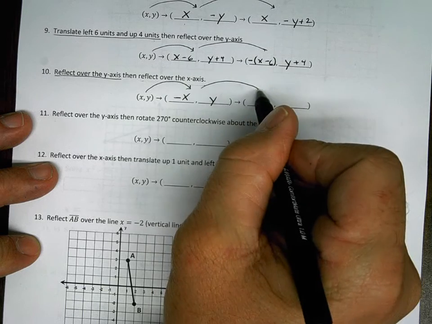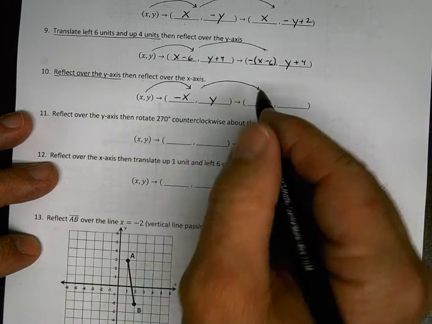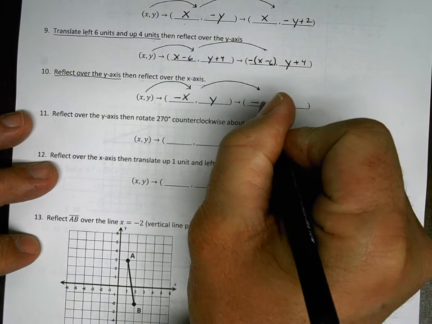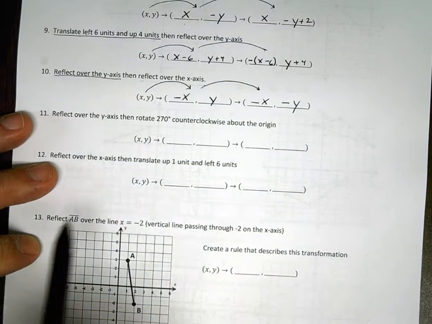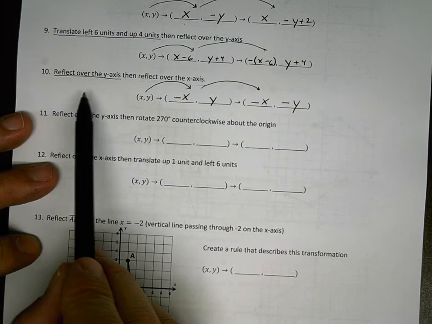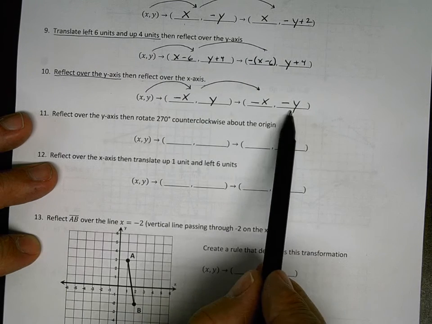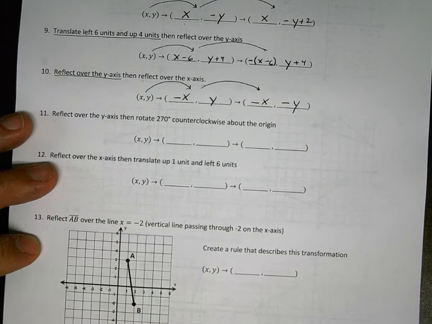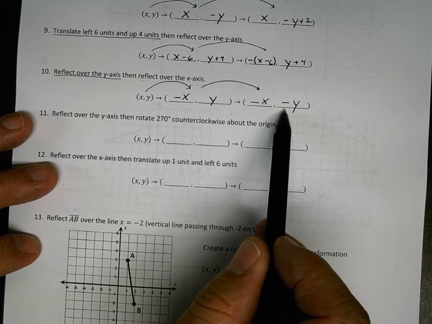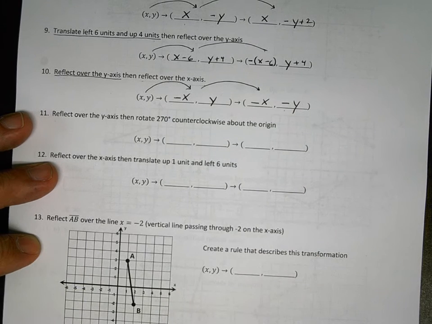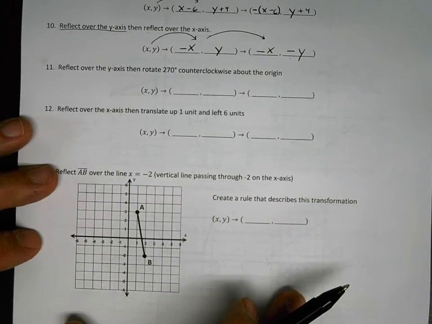And then reflecting over the x-axis. Well, this time, since we're reflecting over the x-axis, our new x would stay the same, but our y becomes the opposite. And when we reflect over the x and y axis, or in this case the y and the x axis, you'll notice we've talked about this, both the x and the y become the opposite. And this happens to be the same transformation if you do a rotation of 180 degrees. You'll end up in the same place. Okay, moving on to number 11.